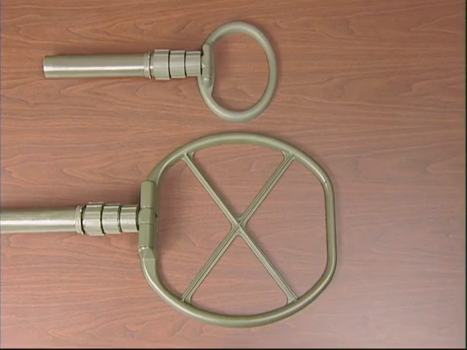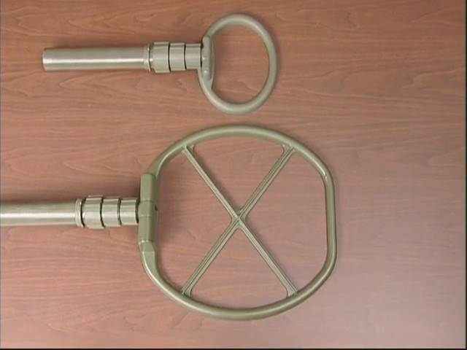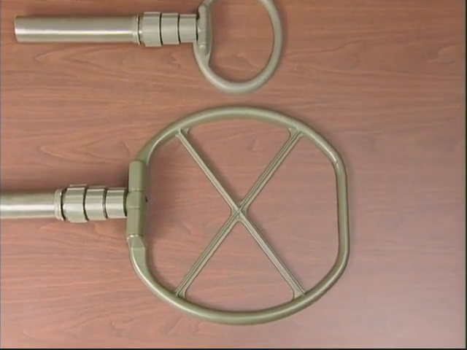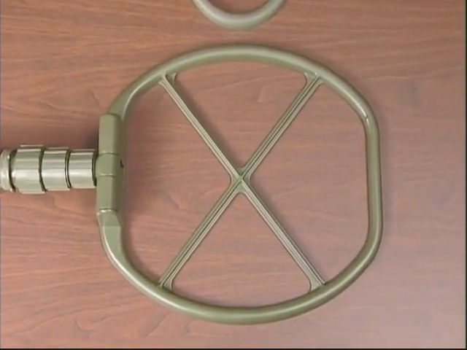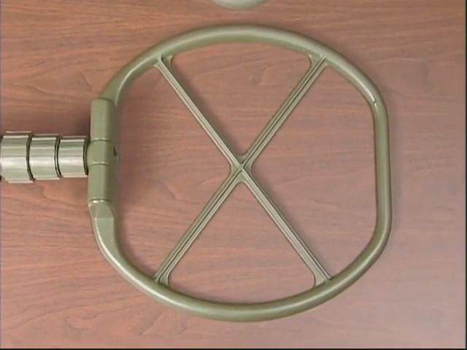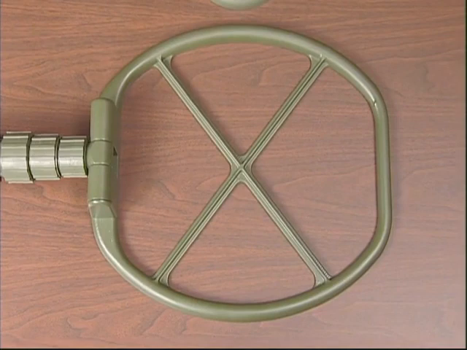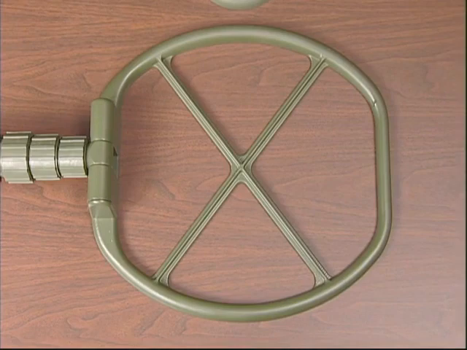An optional 38 by 50 centimeter UXO search head and stem assembly is also available from Garrett. The UXO search head is ideal for the detection of submunitions, UXO, and deeply buried caches. This search head provides a larger search pattern and can ignore unwanted metallic surface debris, helping to reduce the mission search time.